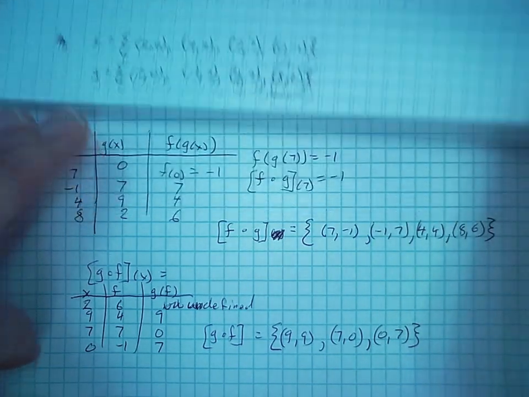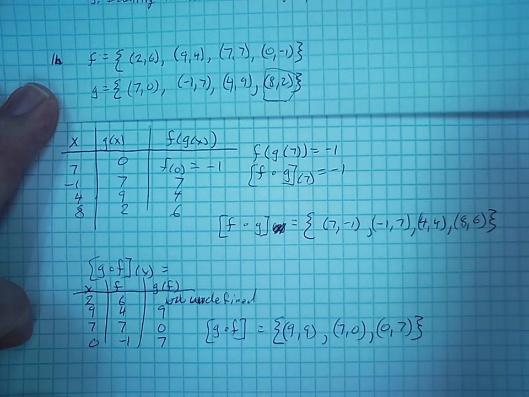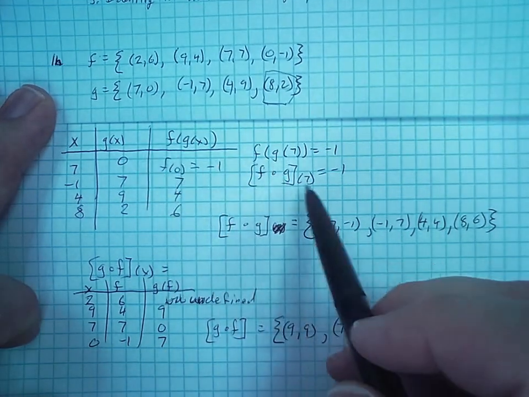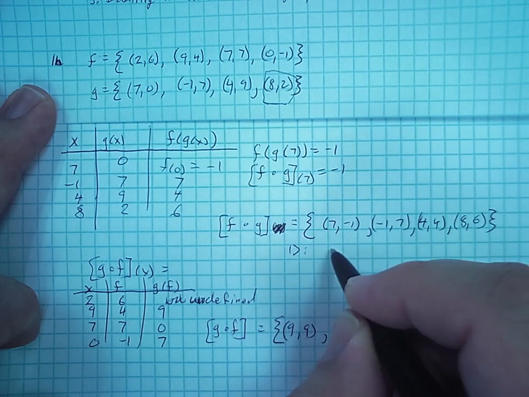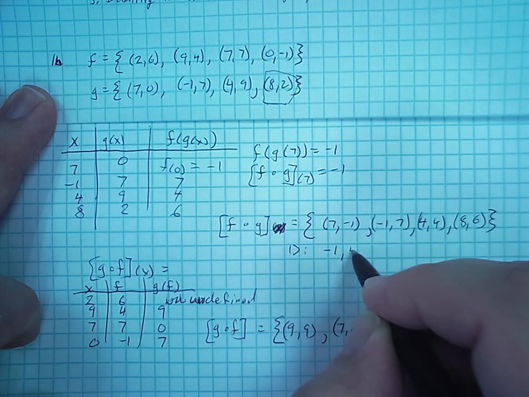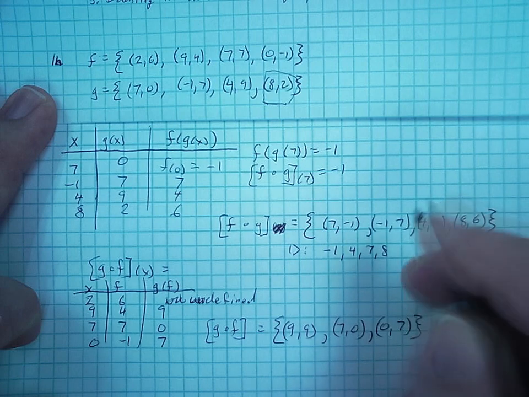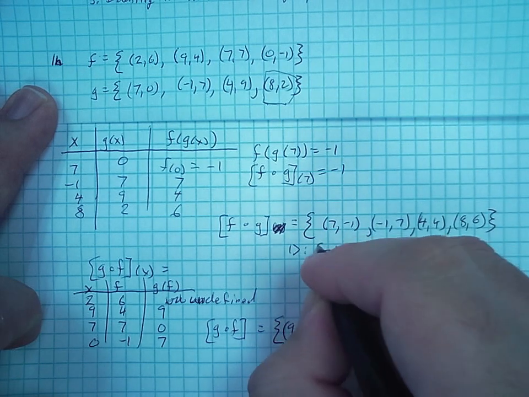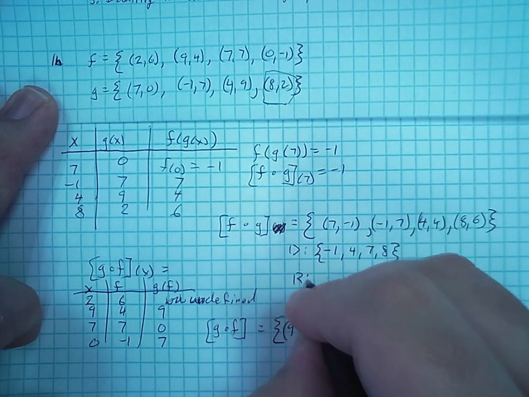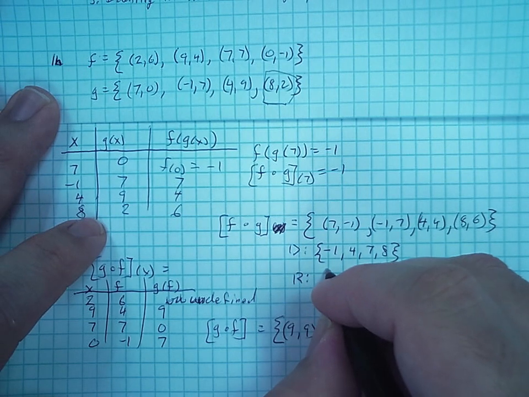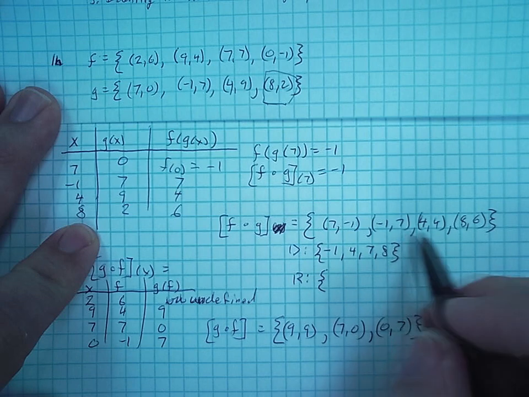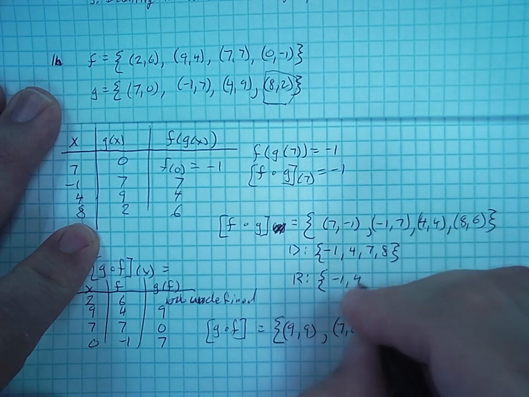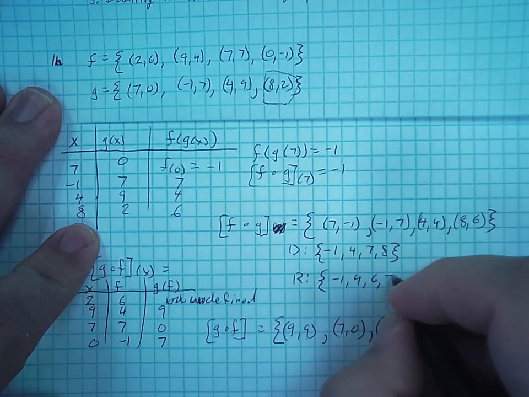Identify the domain and range of your new function. When I do f of g, my domain is the x values that are acceptable to use: -1, 4, 7, and 8, which I put in ascending order, although that's technically not required. So if you don't put them in ascending order, I can't mark it wrong. The range is the y values, -1, 4, 6, and 7.